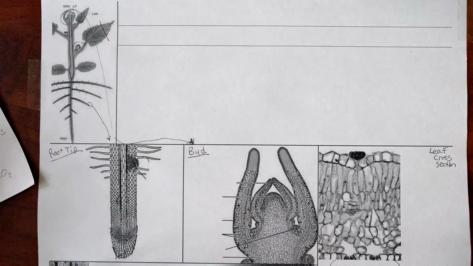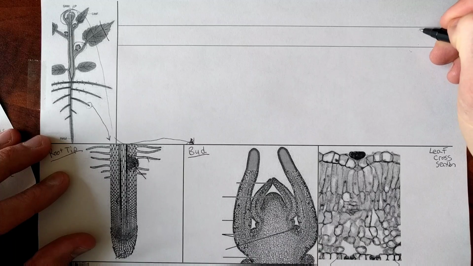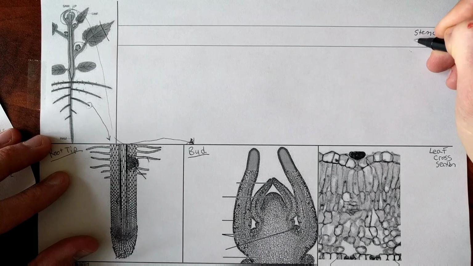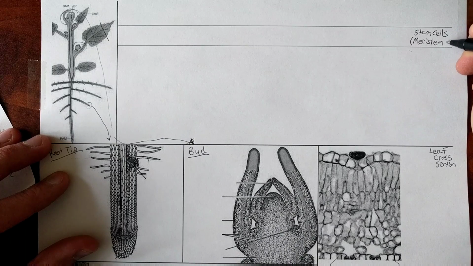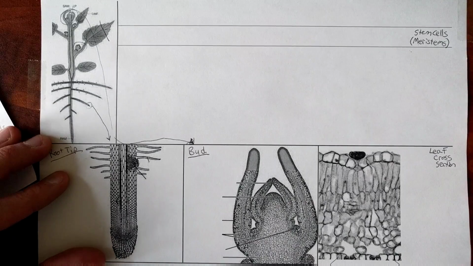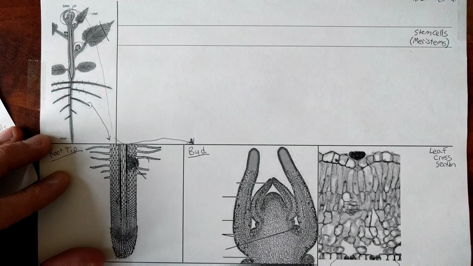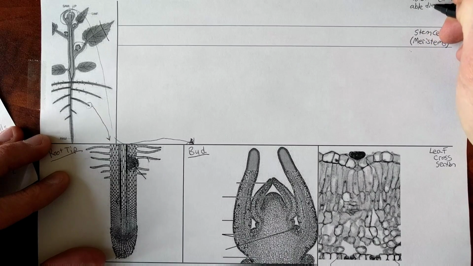Alright, so we're going to have 1, 2, 3, 4, 5, 6 different setups here. We're going to look at stem cells. More in plants, we'll use the term meristem or meristems. These stem cells are undifferentiated. They are able to divide and to renew.